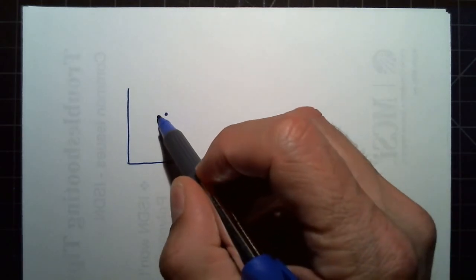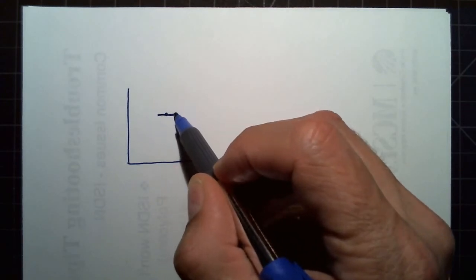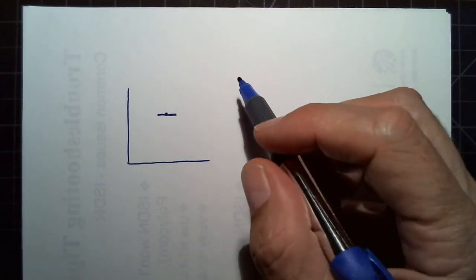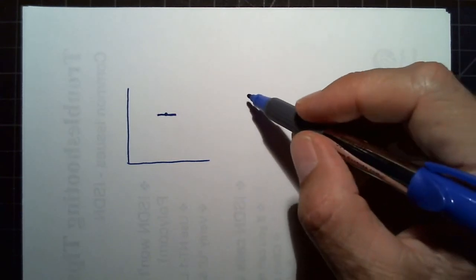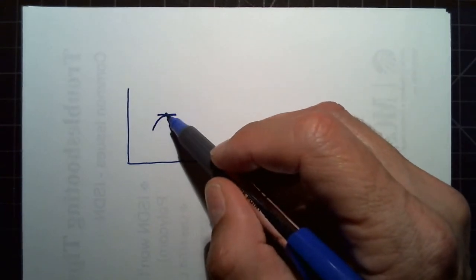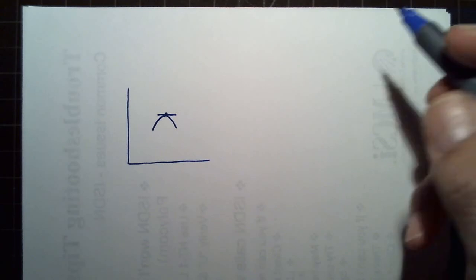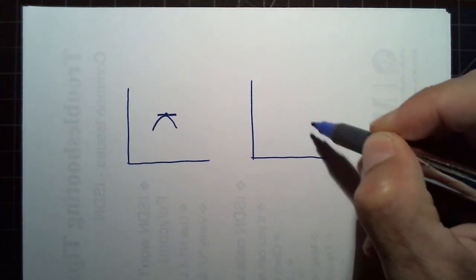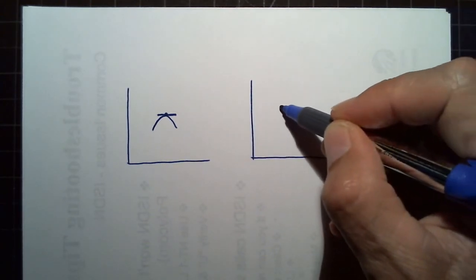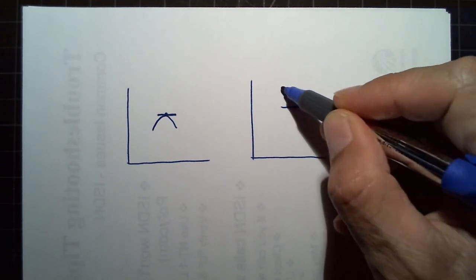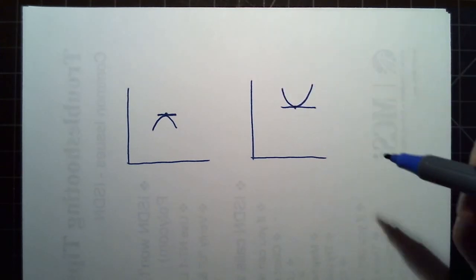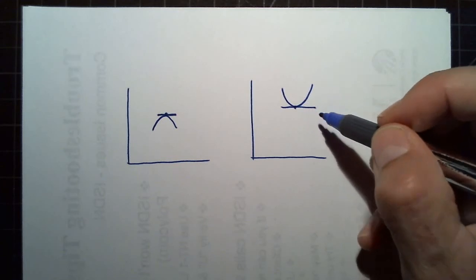If it's a critical number, we know the slope is 0. But if we also knew that the curvature is negative, then it must be a maximum. If we have a critical number where the slope is 0 and the curvature is positive, then that's a minimum.